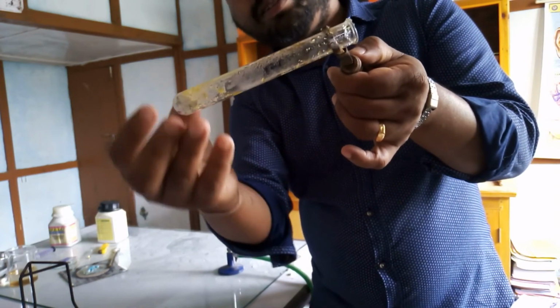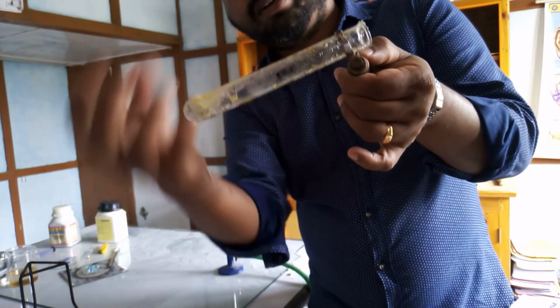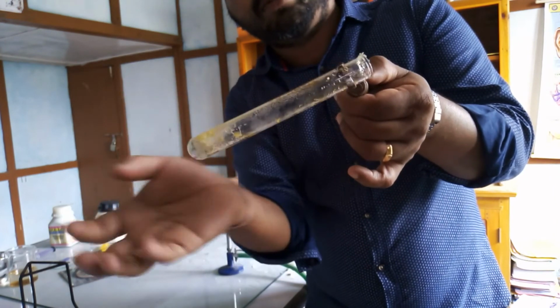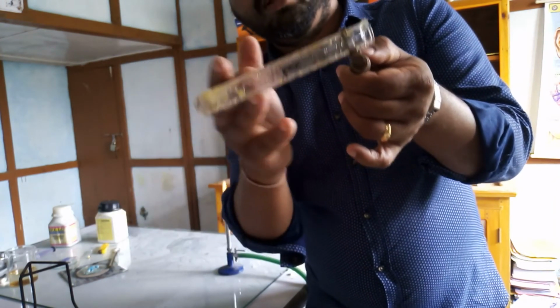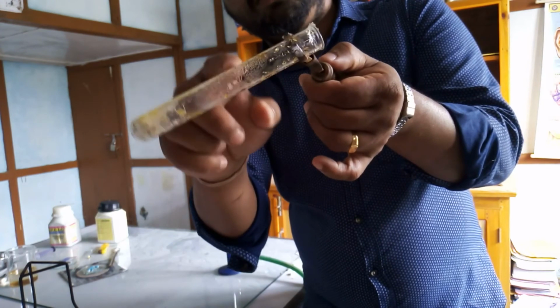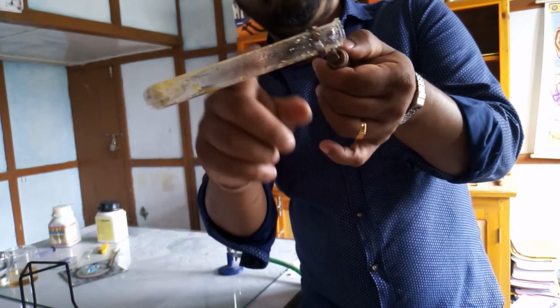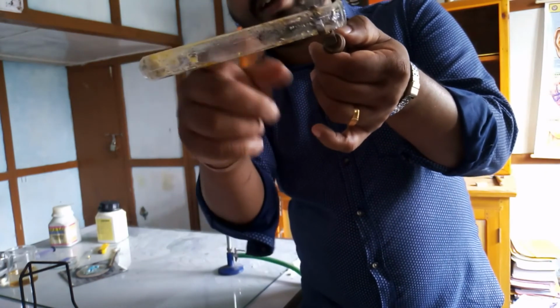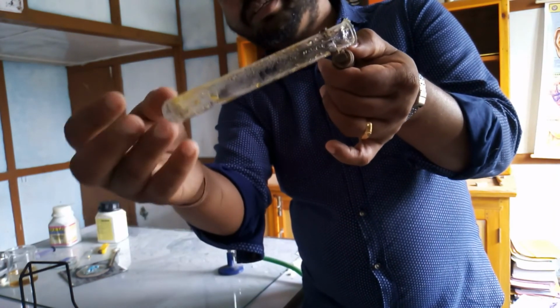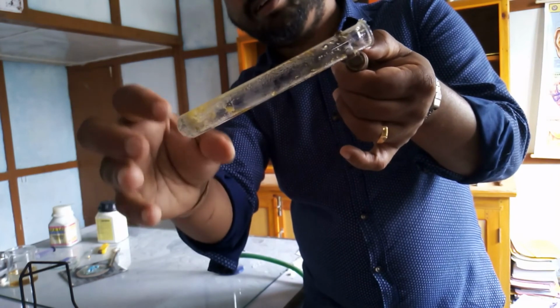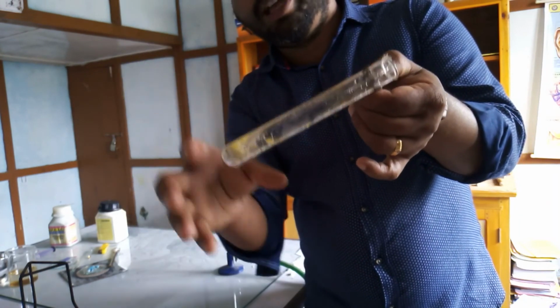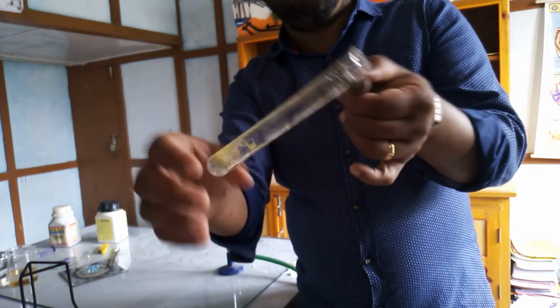So when you heat, what happens? These water of crystallization molecules will first evaporate out, and thereby you can see these water droplets, which have been cooled. I mean, the vapor hit this particular part and has condensed over there. And again you can see the green color of the ferrous sulfate has changed to somewhat reddish color. The color has been lost.